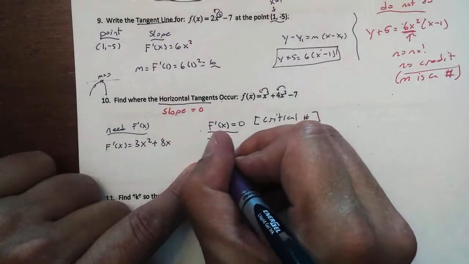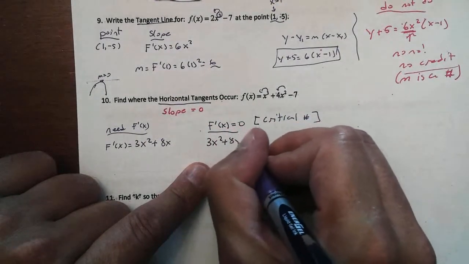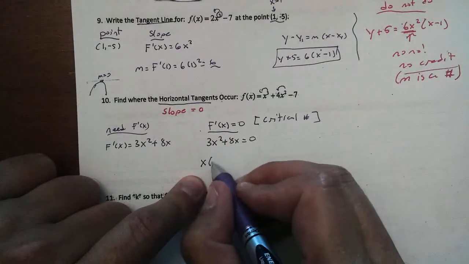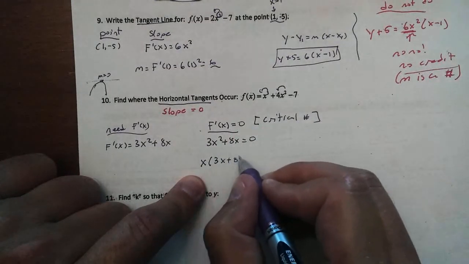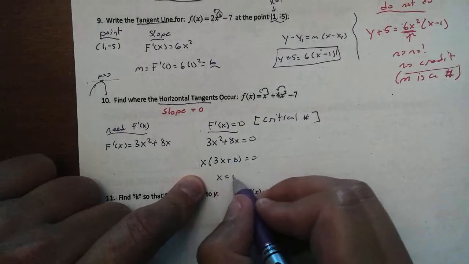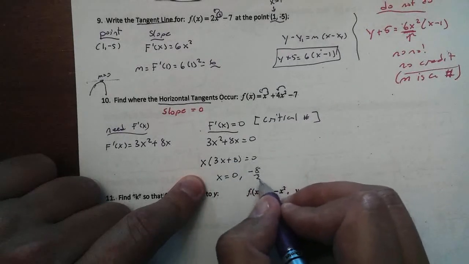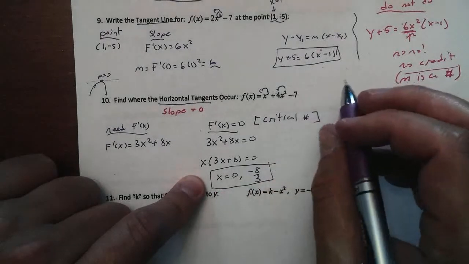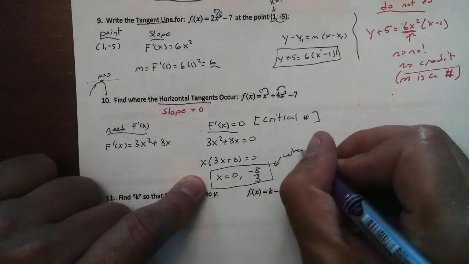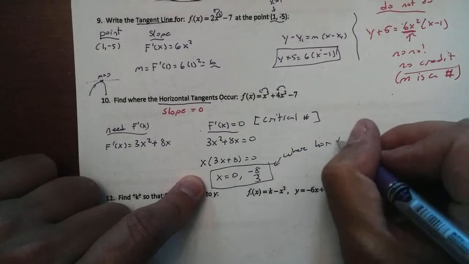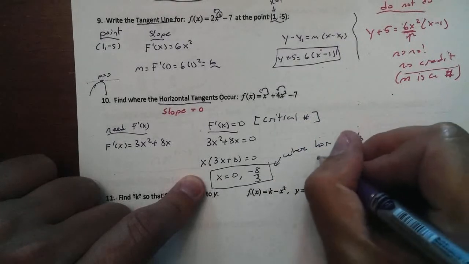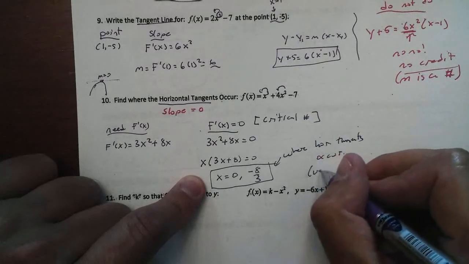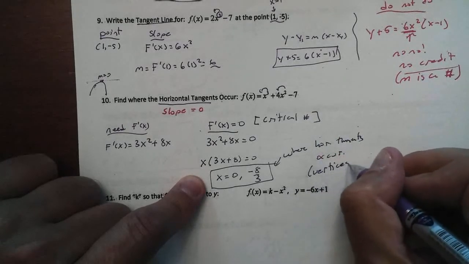So I just take my derivative, 3x squared plus 8x equals 0. Be careful, factor out an x. Use your algebra skills. x equals 0, and negative 8/3. So we have two places where the horizontal tangents occur. These are where the horizontal tangents occur. In other words, you can think of these as vertices of a parabola.